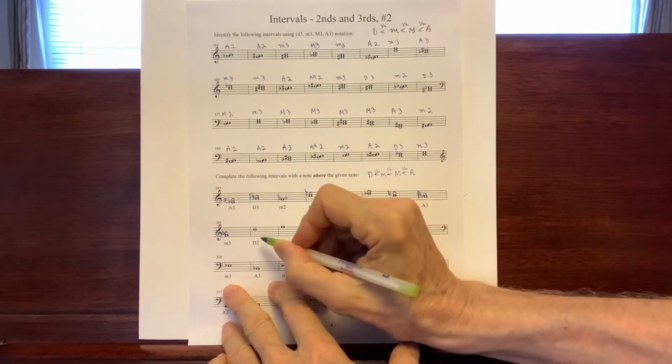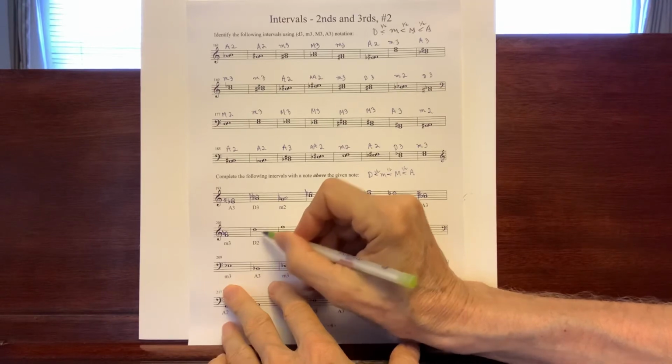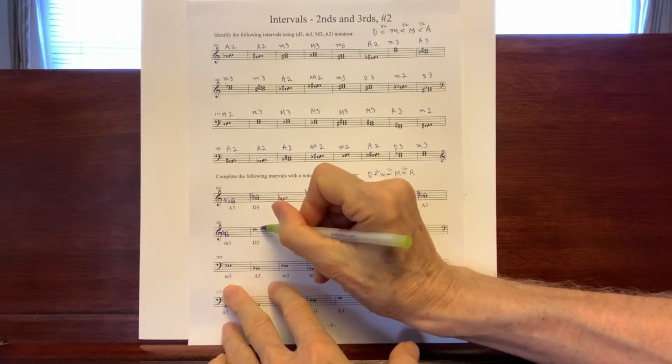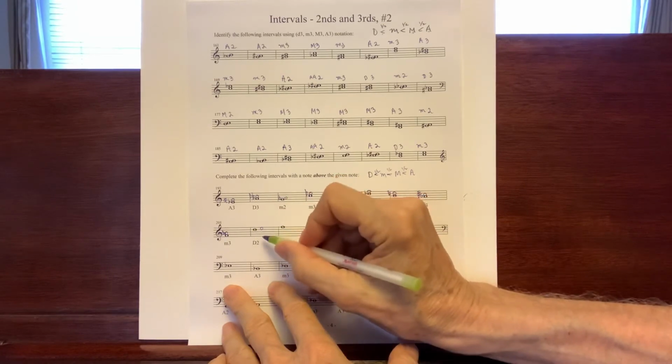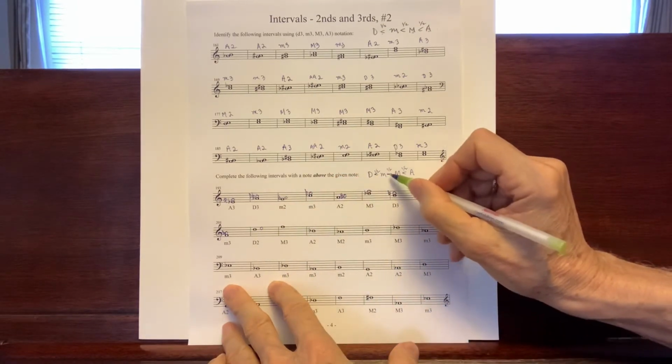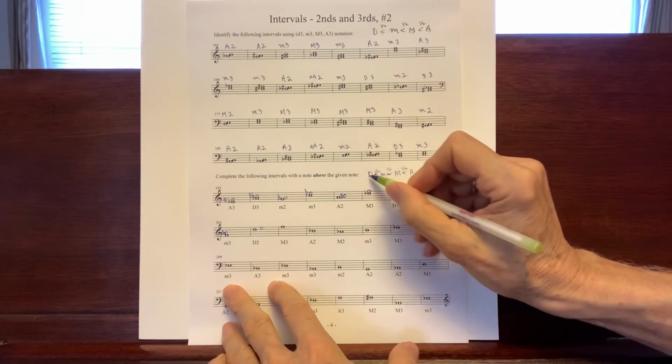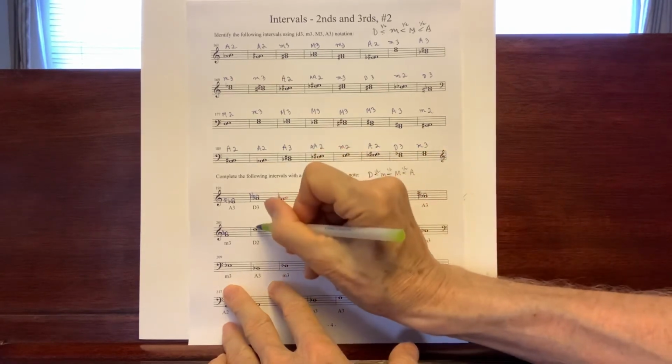What's a diminished second above D? Well, it's some kind of E, and I know D to E is major, therefore D to E flat is minor, therefore D to E double flat is diminished.